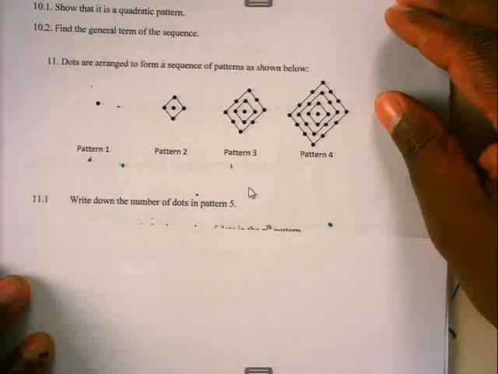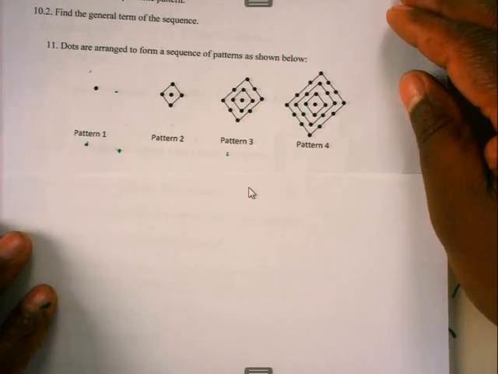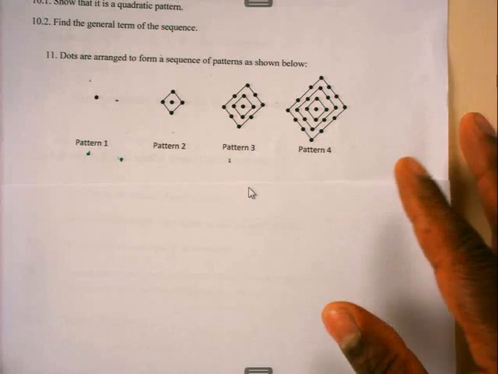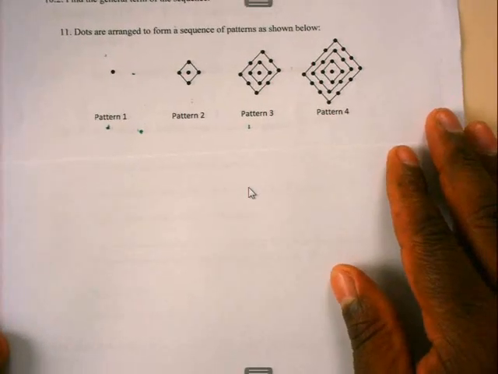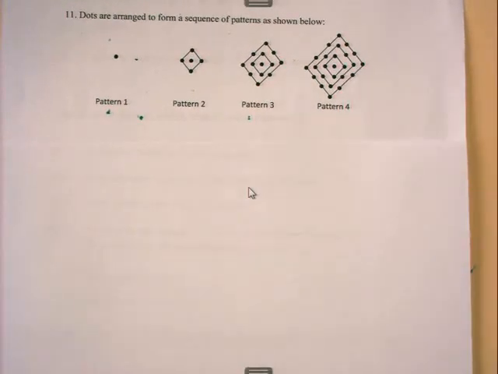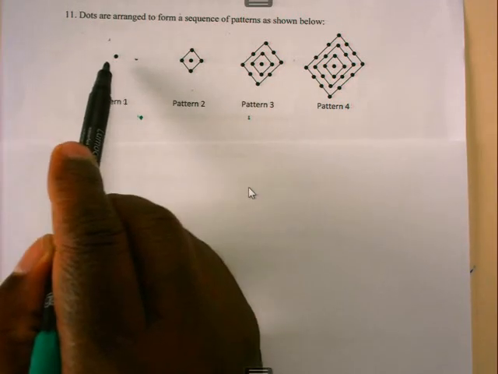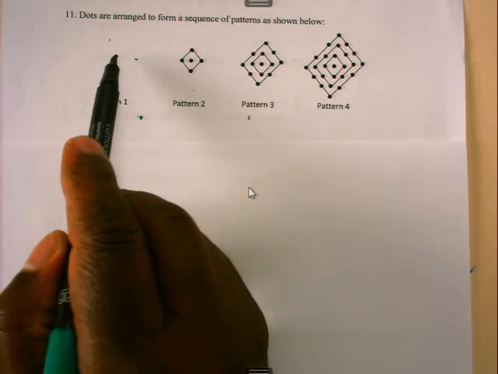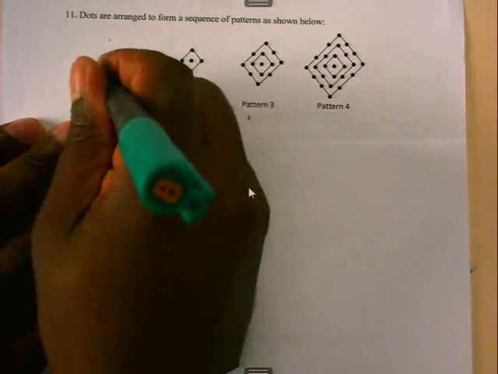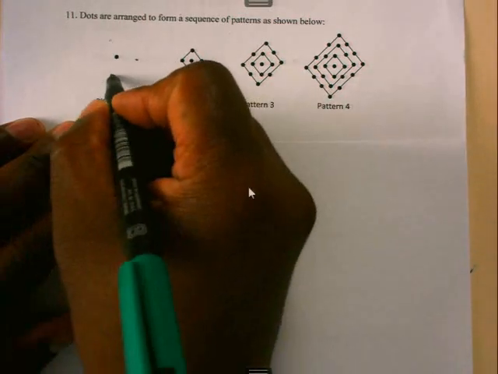If I were to take you through this one, because of time I won't be able to do it, I can just show you. Dots are arranged to form a sequence of a pattern as shown below. Look at the dots. The question is mainly focusing on the dots. How many dots do we have here? In pattern number 1, you only have one dot.